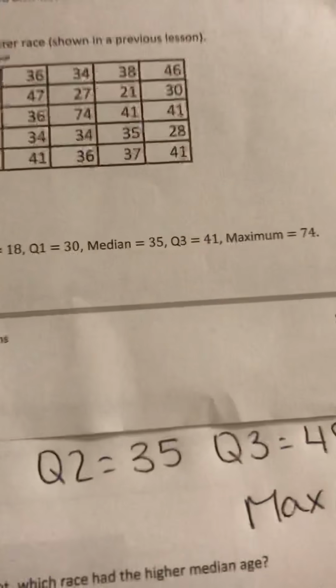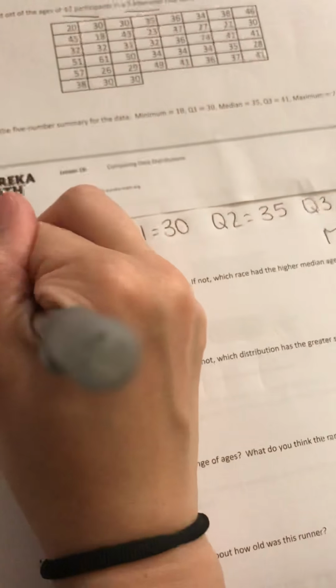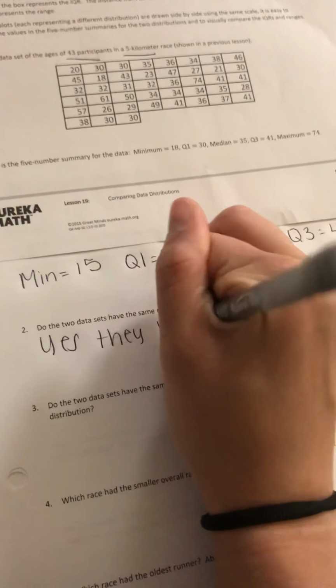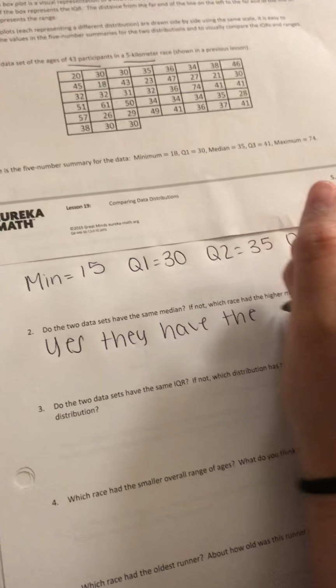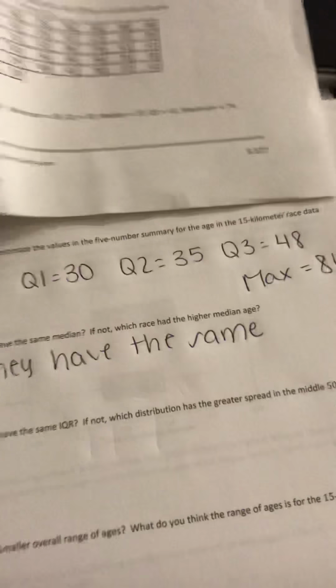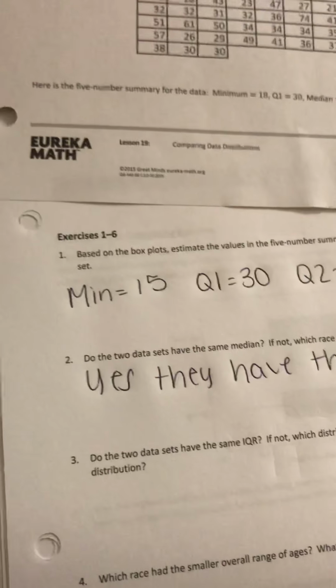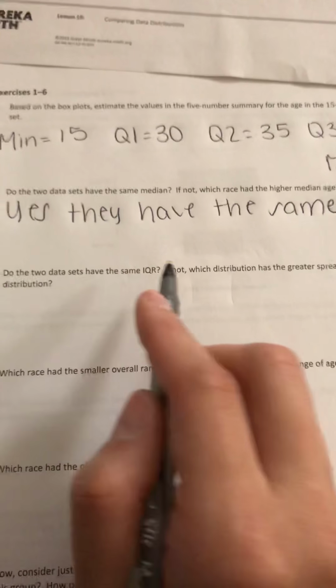Now it says, do the 2 data sets have the same median? Well, I'm going to look at this, like, let's see what I estimated. So the first one is 35. Oh, mine is 35 too. Yes, they have the same, roughly. Again, I'm estimating, and that's what it wants. It says estimate the values. It doesn't say to do them accurately. It says estimate. Okay?